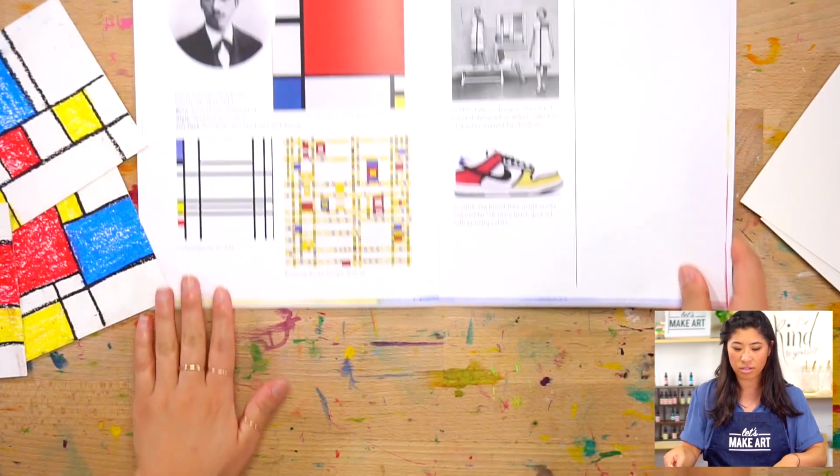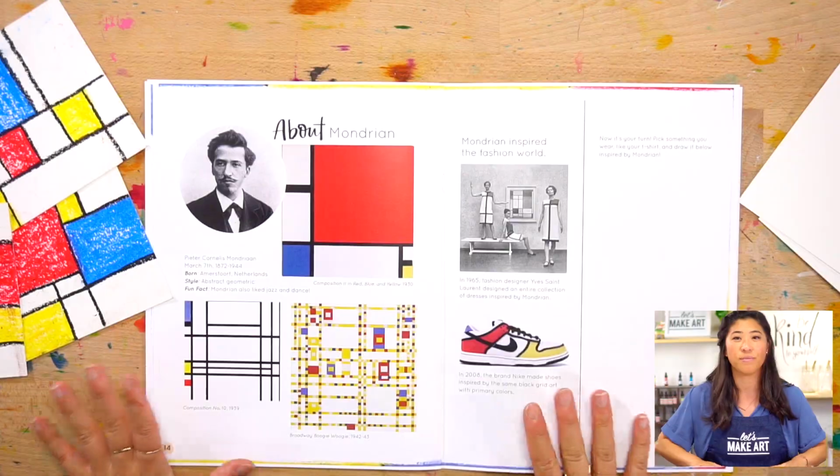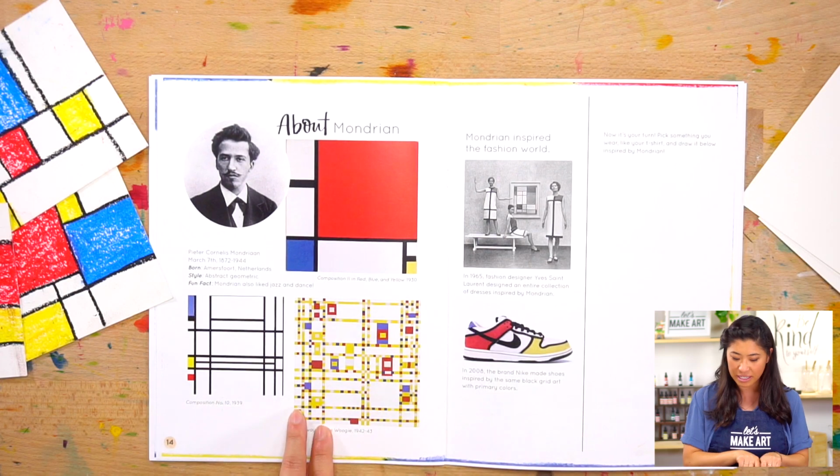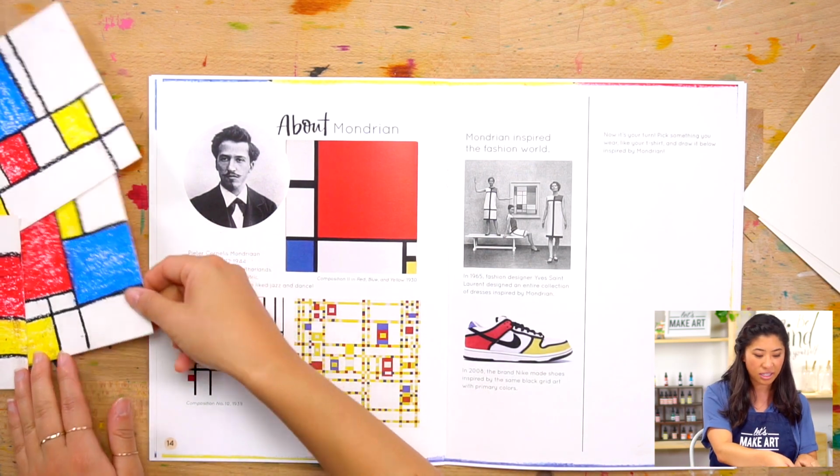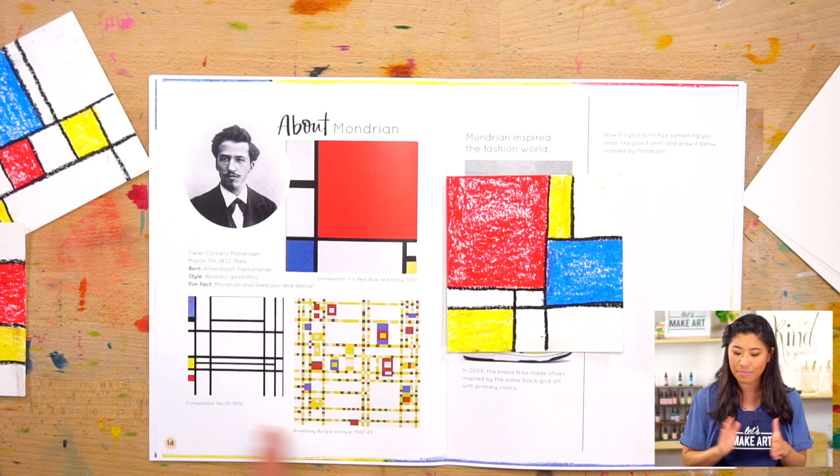Before we get started, I want to teach you about Mondrian. So I think I'm saying it right, but he is a super cool artist that I wanted to introduce to you. If you've never heard about him, he made all of these different paintings. And so that's why you'll see that that's what we're creating. Ours is inspired by him.